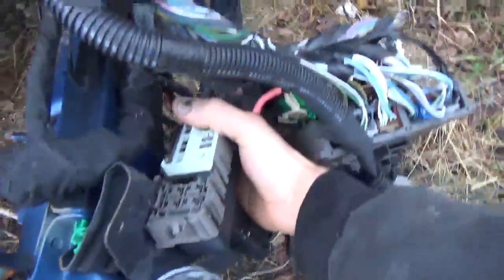Turn out on that bracket, right out in the open. Sweet. Hey, look at that. This is an updated one. Oh, no, it's not. That's not a plug-in. Okay, it comes around there.